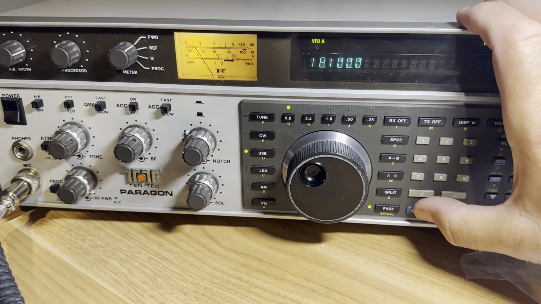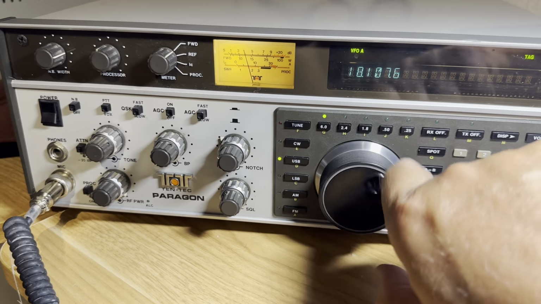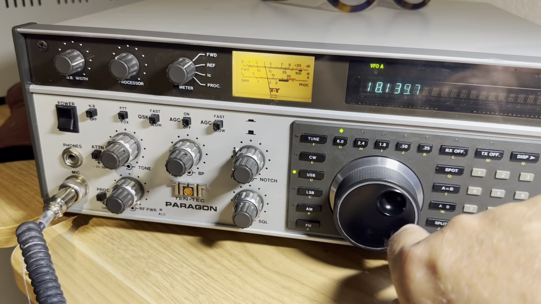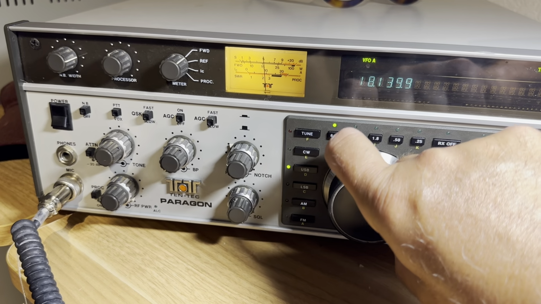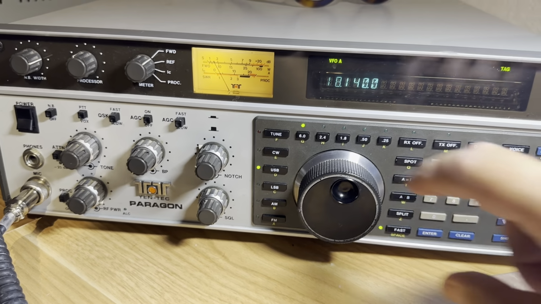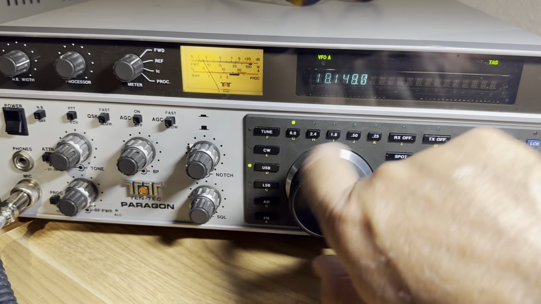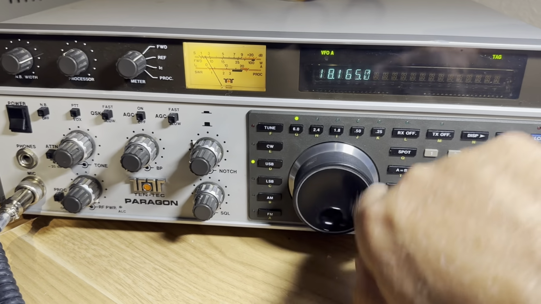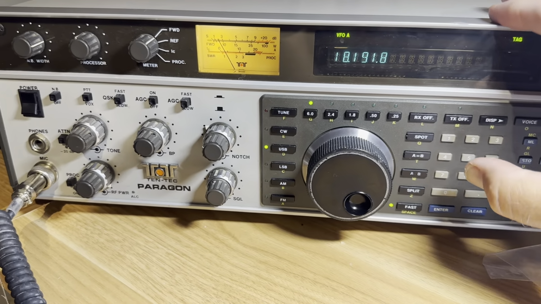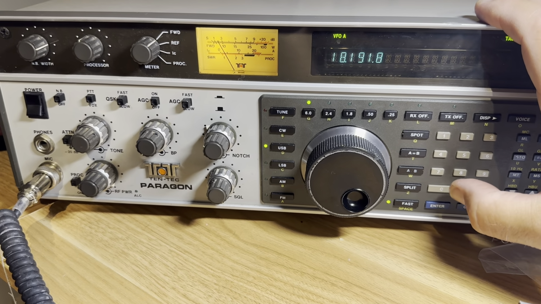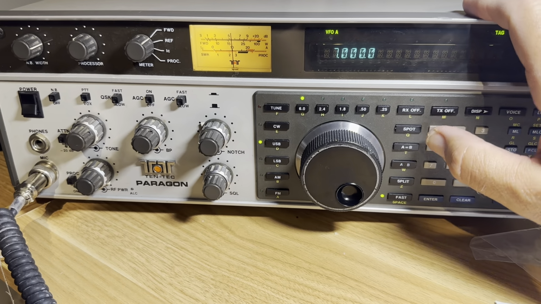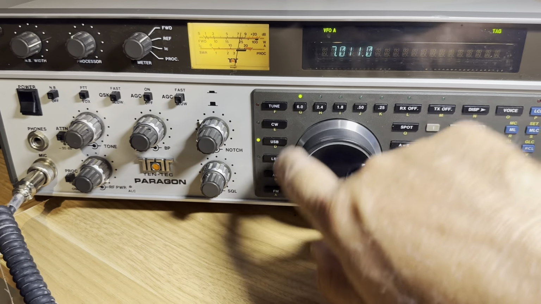18.1, enter. This band is very small, and people tend to, all right, that's that. I think even 40 meters is hot right now. Let's see what's going on here.